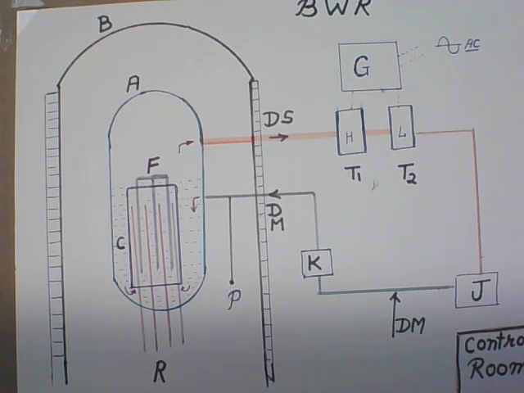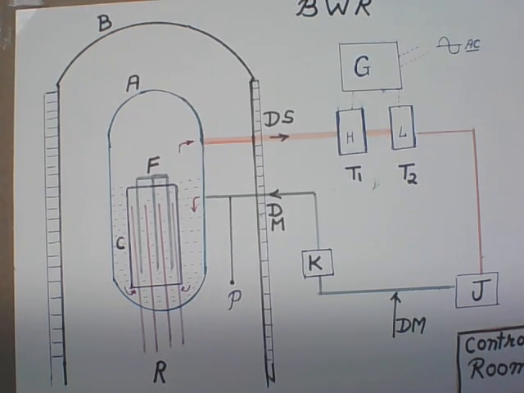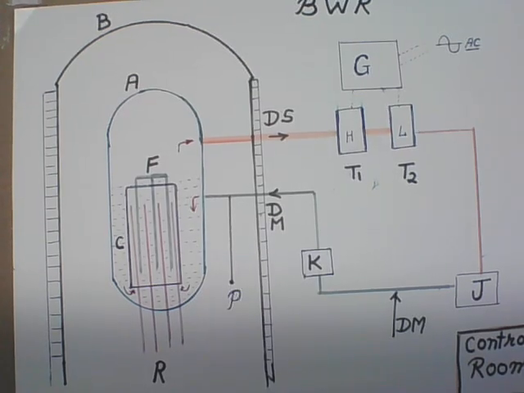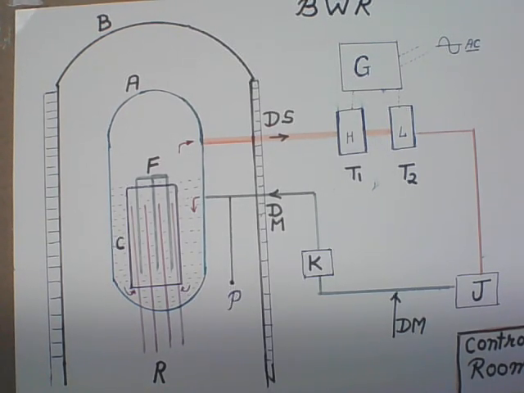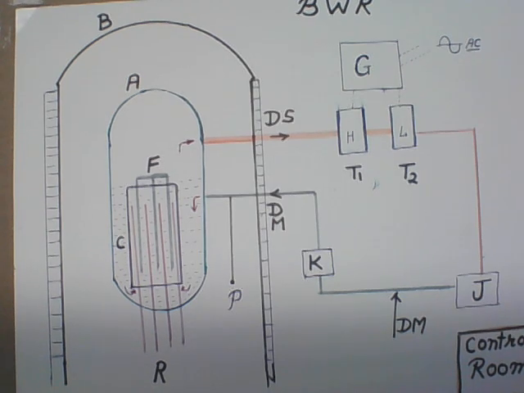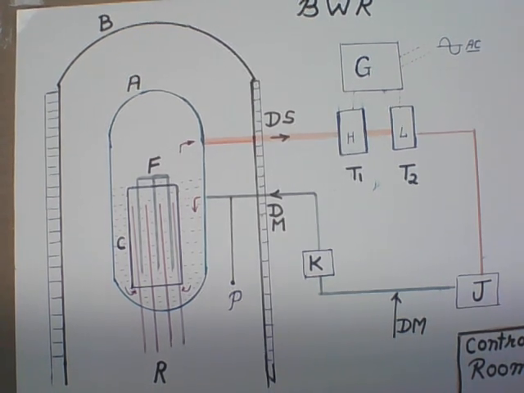We have two or three major buildings, as I told you last time. The containment building, the power generation, and the control room. These are the three major areas. But then the parts are like what they have been marked out. You have the containment building.